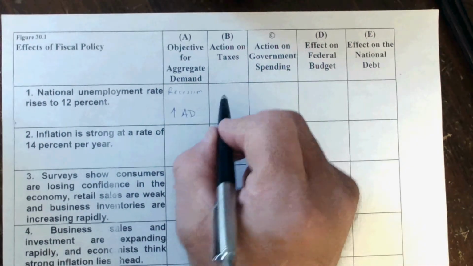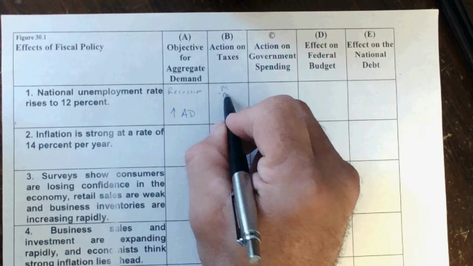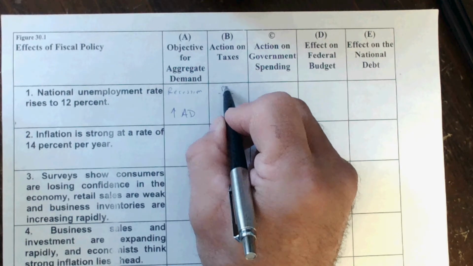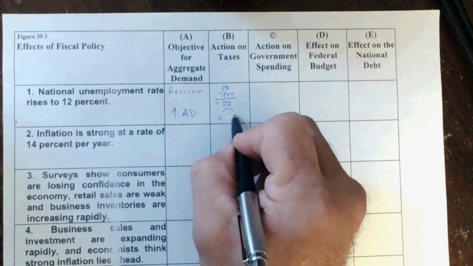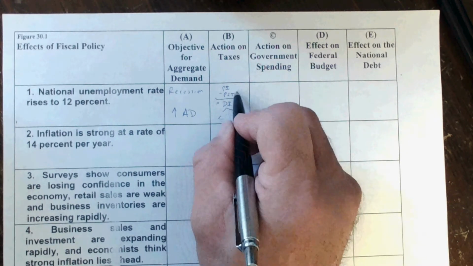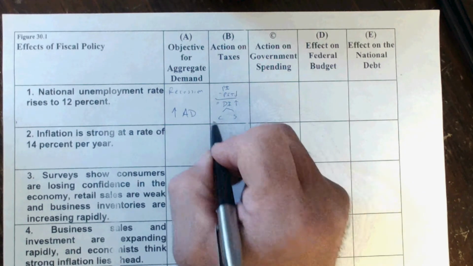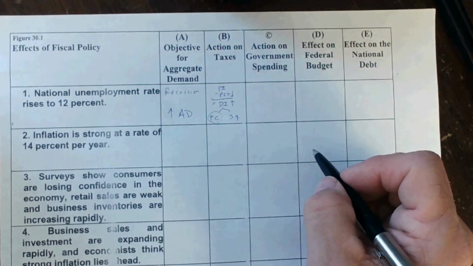The appropriate policy would be personal income minus personal income taxes equals disposable income, which is then consumed or saved. Consumption is one of the four variables of aggregate demand. So by lowering taxes, they would increase disposable income and cause both consumption and savings to rise. That would cause an increase in aggregate demand.